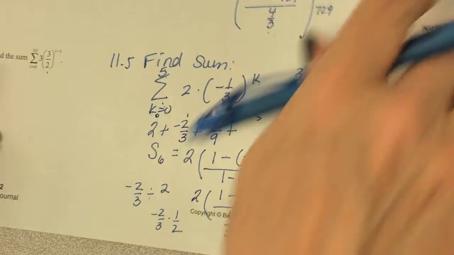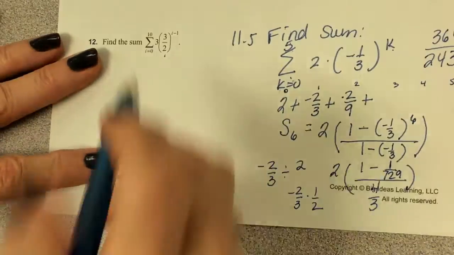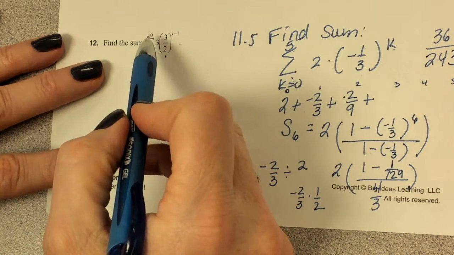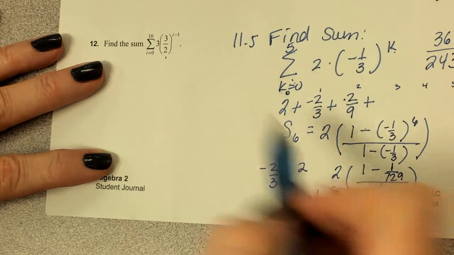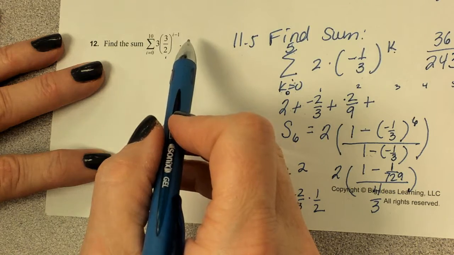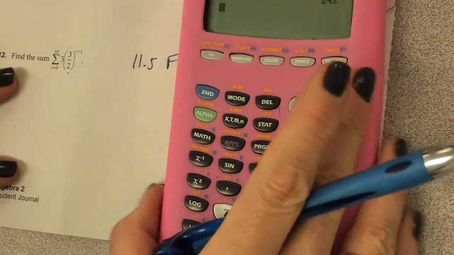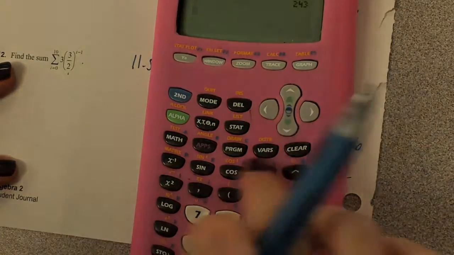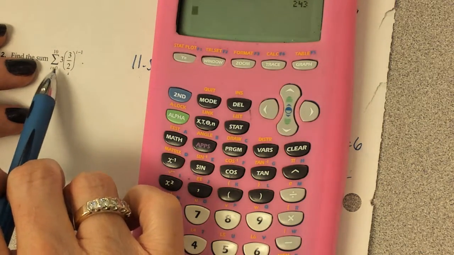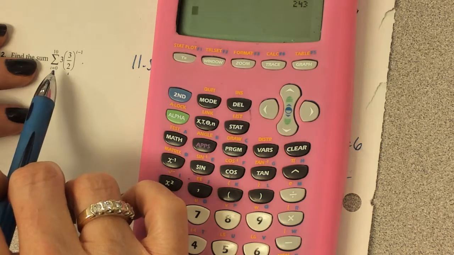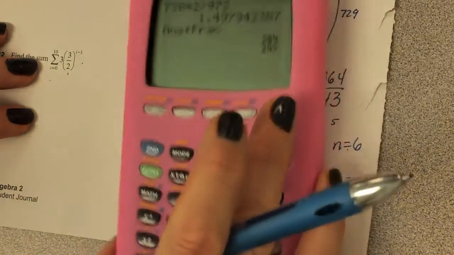So let's look at our last one here in our student journal. We look at our n value. What are we going to do? Am I going to make you use a formula on something like that? No, because our n is going to be more than that. So we're just going to type it in. In fact, though, if we were using the formula, would this be 10 or 11 terms? It'd be 11 terms, wouldn't it?